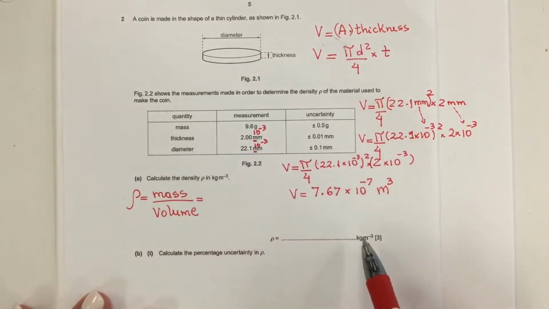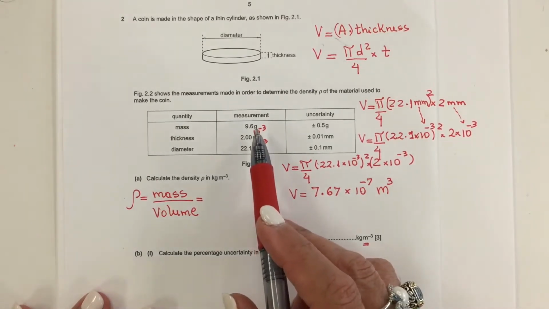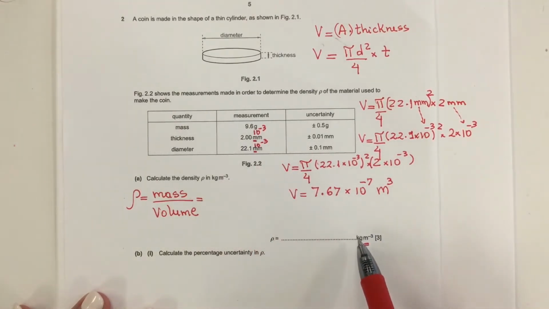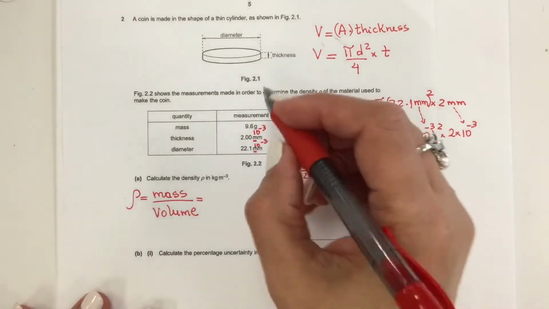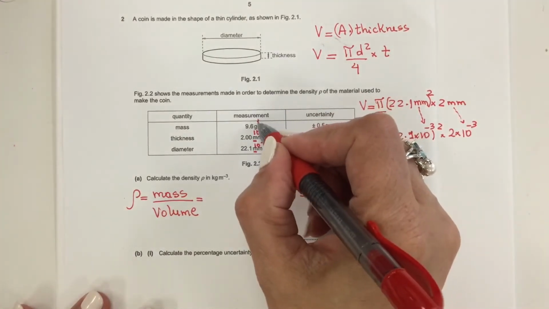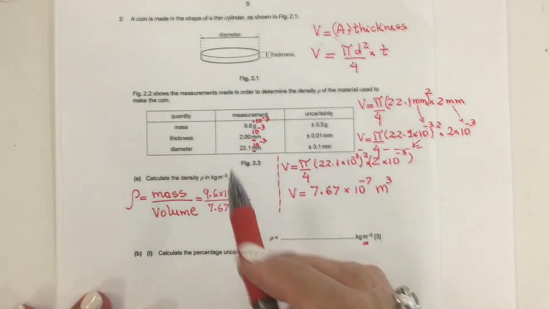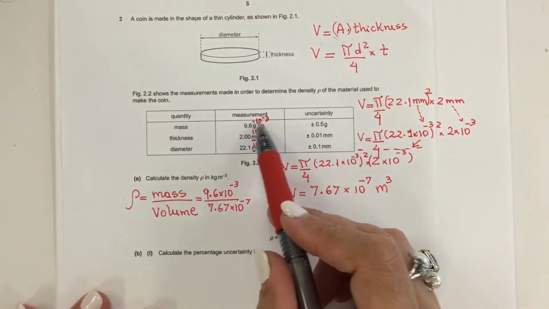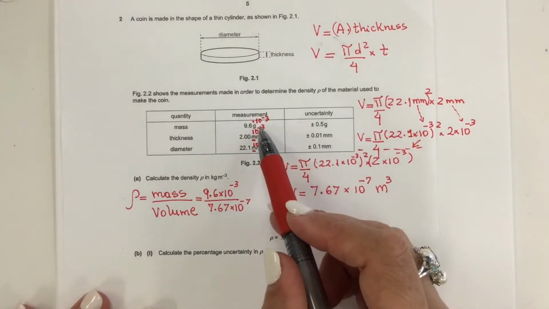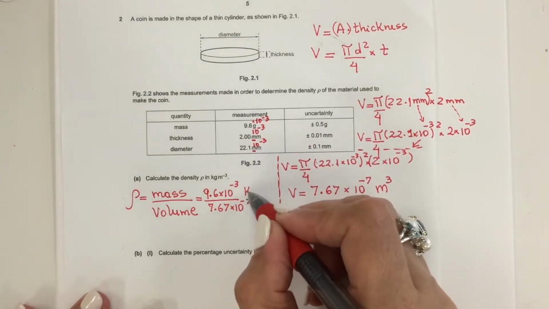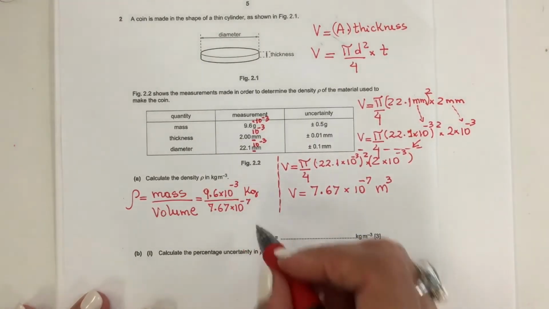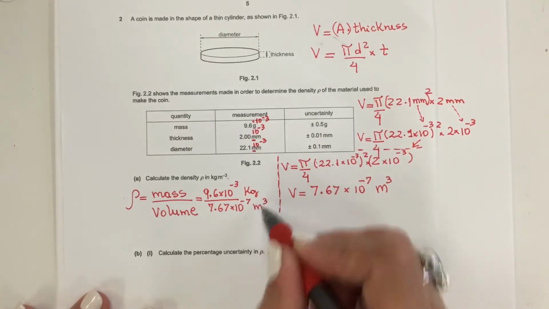However, because my answer is in kilograms, I need to convert grams to kilograms. So I multiply this times 10 to the minus 3. So 9.6 times 10 to the minus 3 will give me kilograms. And this value is in cubic meter.